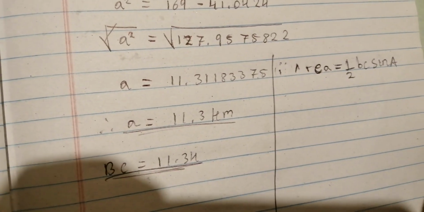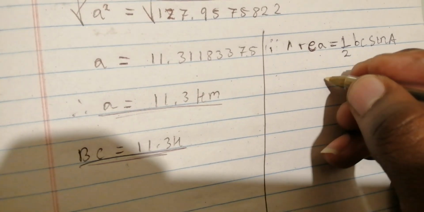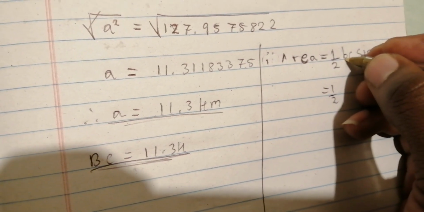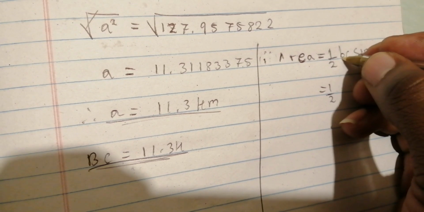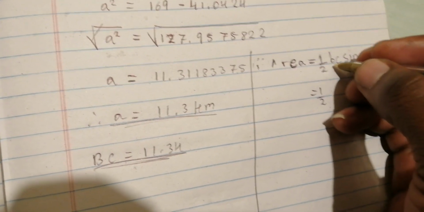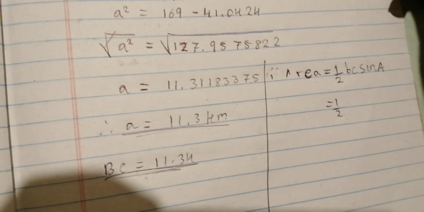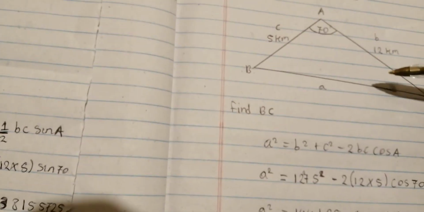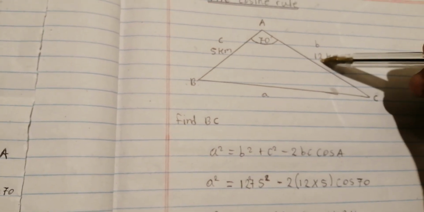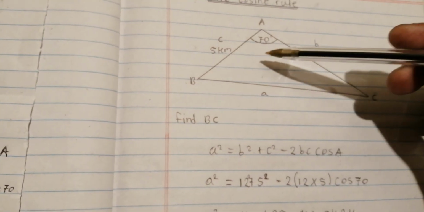After writing like that, you say 1 over 2, then b and c. You go back to your triangle, where b is 12 kilometers and c is 5 kilometers.